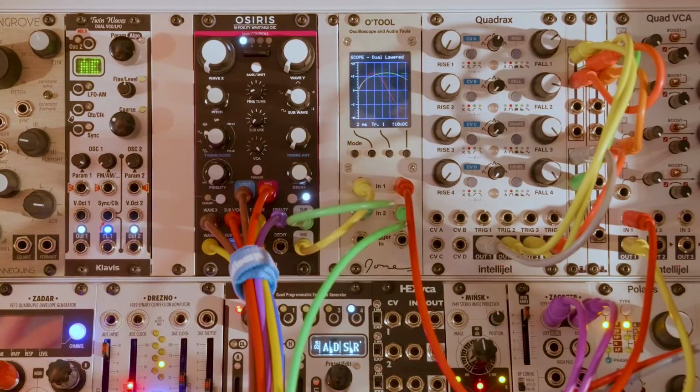So now that we've looked at the panel and we have talked about what's going on, I'm going to reposition the camera so that I can show you how I'm doing modulation, and we're going to start getting a little wild.